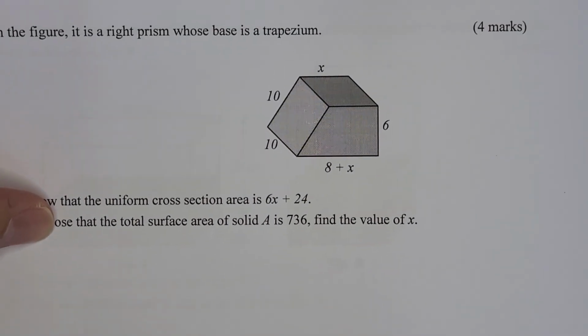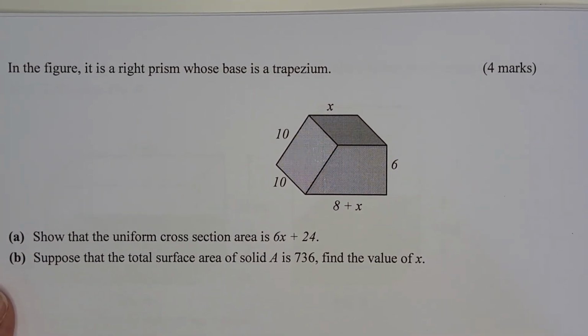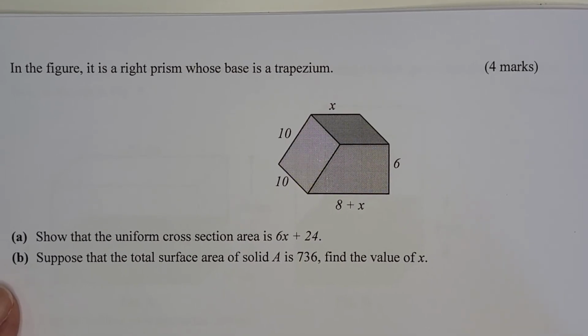Let's move to question number 11. Okay, in the figure, it is a right prism with the base trapezium.